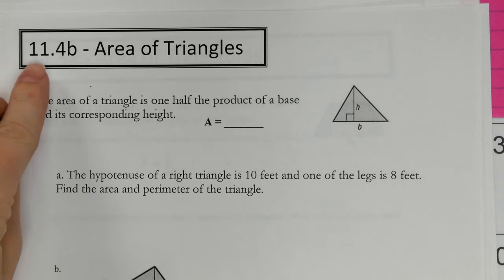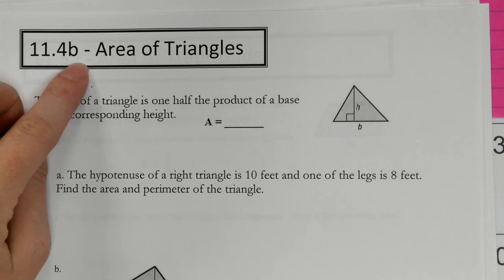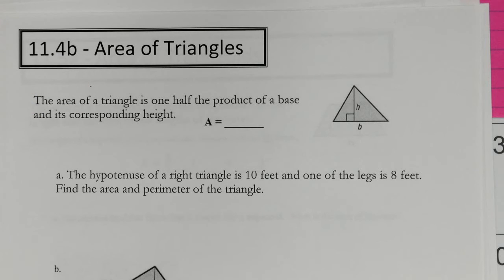Alright, so once again, if you look at the top, we're still on 11.4. Yours does not say A or B, but this is just the second part of 11.4 where we talk about triangles. So find the part in your notes where it's 11.4 and it's talking about the area of triangles.